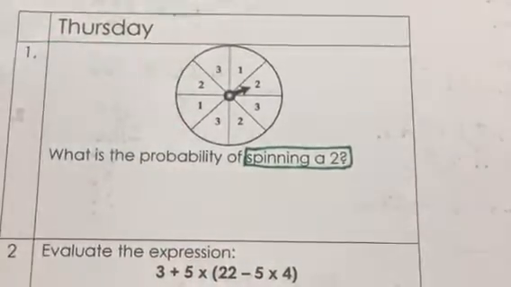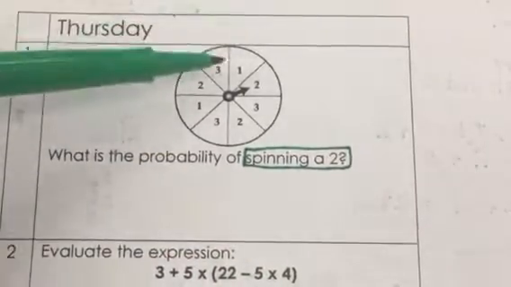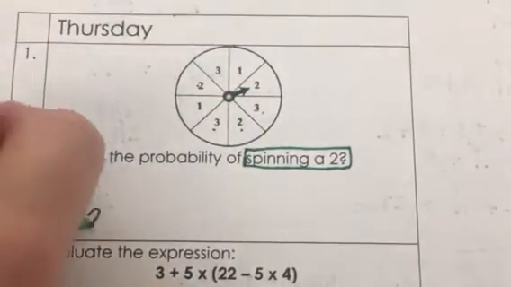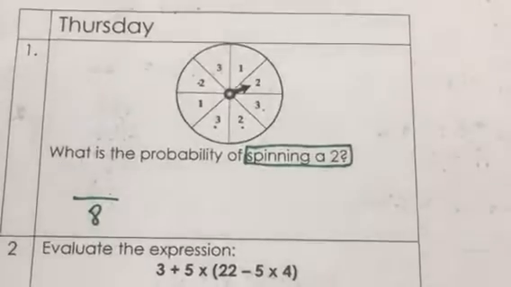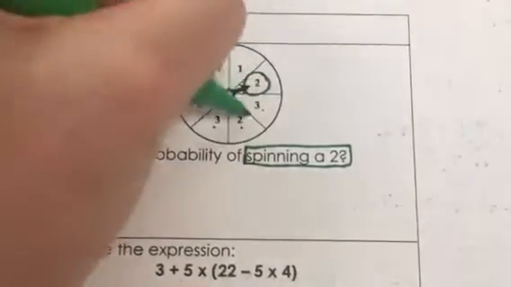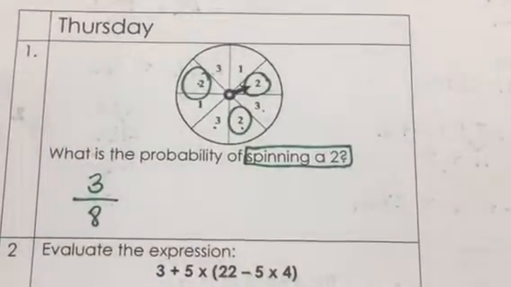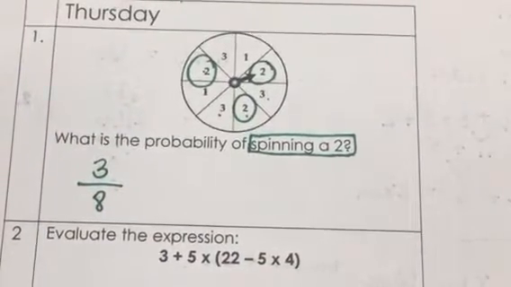So the first thing when I'm creating a probability, I want to see how many there are possible. 1, 2, 3, 4, 5, 6, 7, 8. So there's 8 possible outcomes, and now I want to see how many of them are 2. 1, 2, 3. 3/8 is my probability.